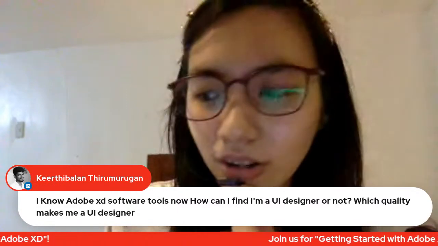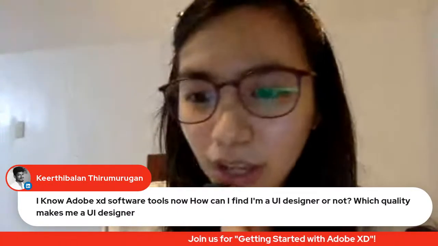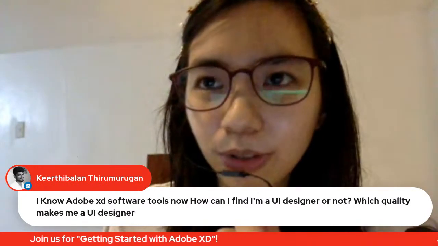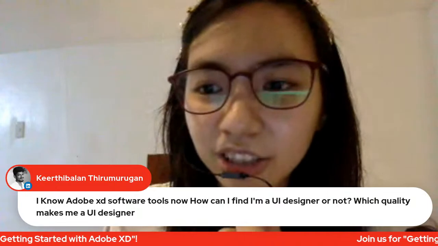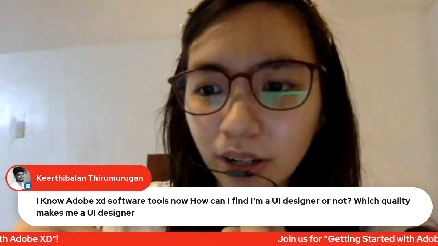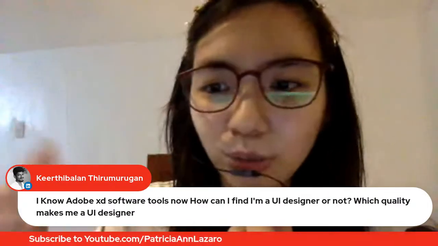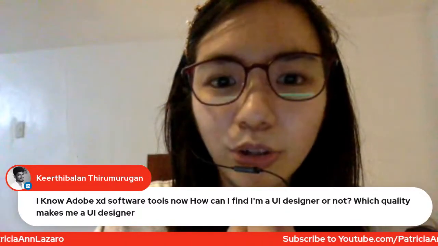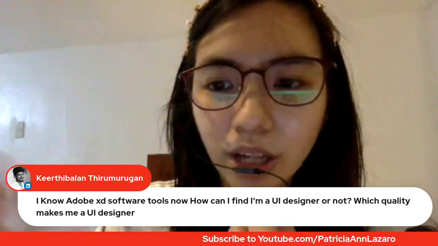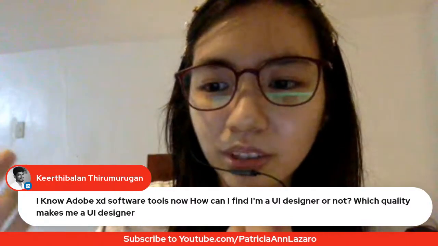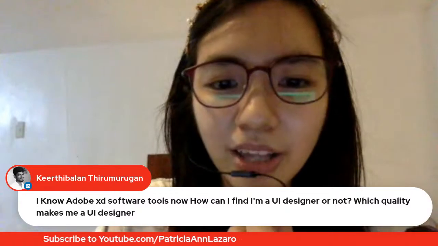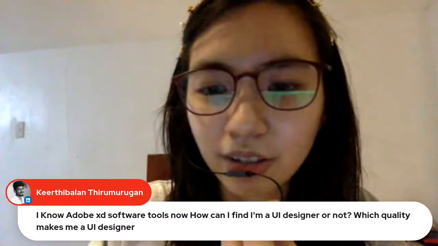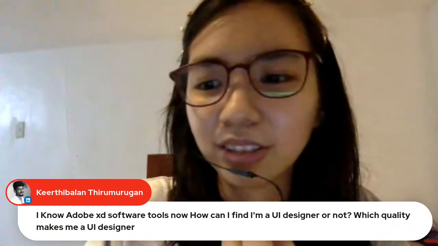From time to time, I visit the App Store or the Google Play Store and browse the best downloaded apps, and I draw inspiration from those apps. Then I adapt it. I use it as a peg for my design.